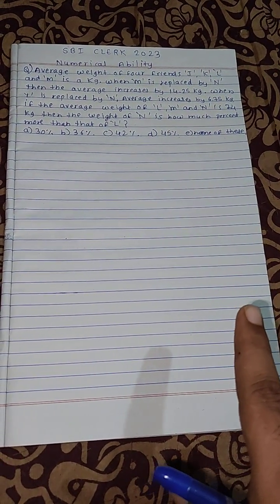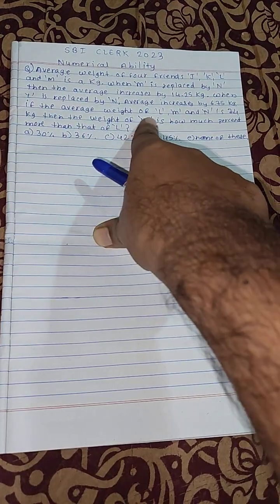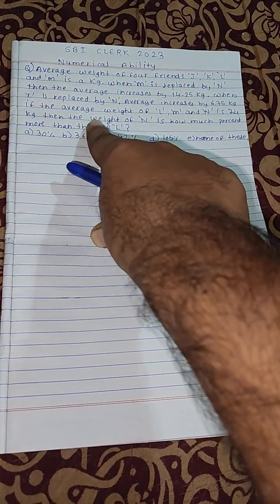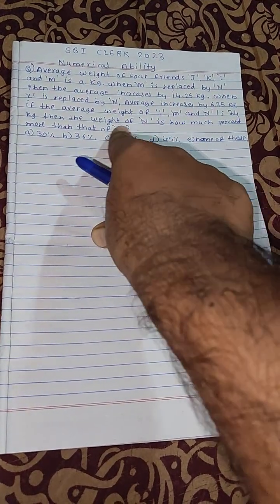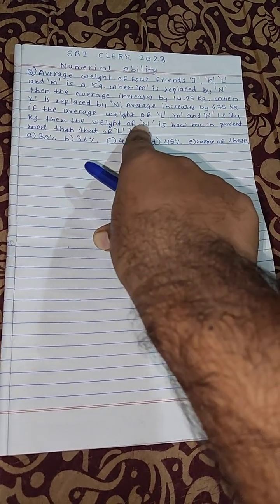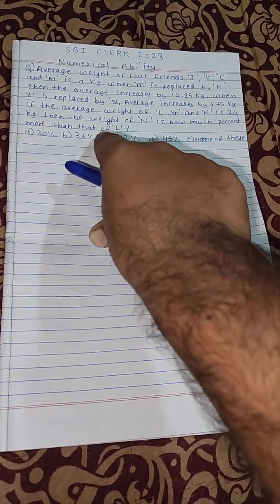Today we are going to solve a question which was asked in SBI Clerk 2023. The average weight of four friends J, K, L, M is A kg. When M is replaced by N, the average increases by 14.25 kg, and when L is replaced by N, the average increases by 6.75 kg. If the average weight of L, M, N is 74, then the weight of N is how much percent more than L? Using the information they have given, we need to find the last one.